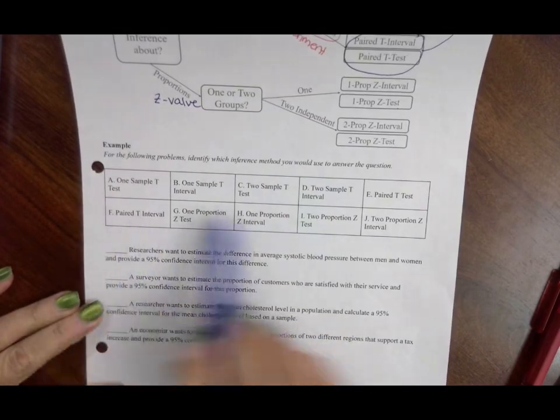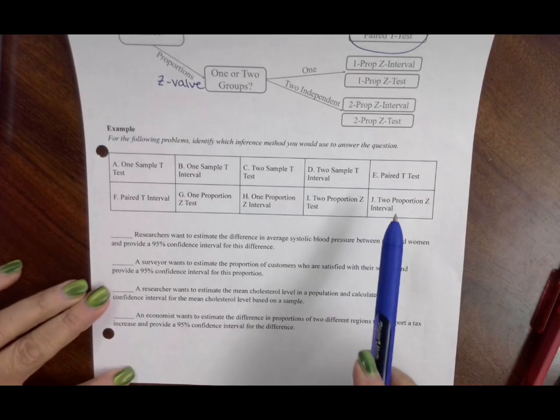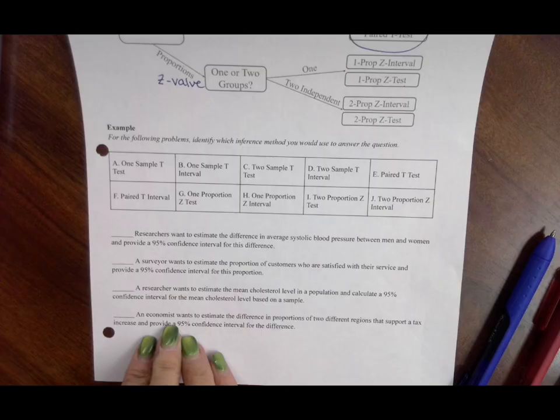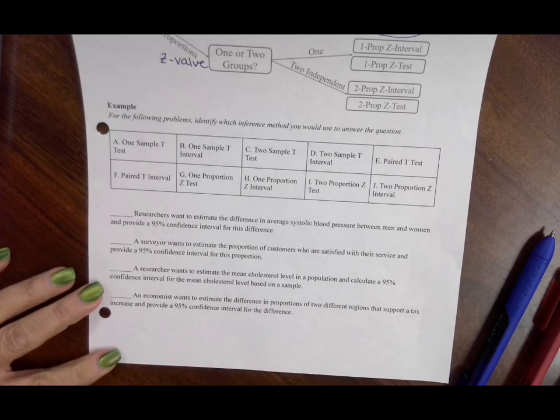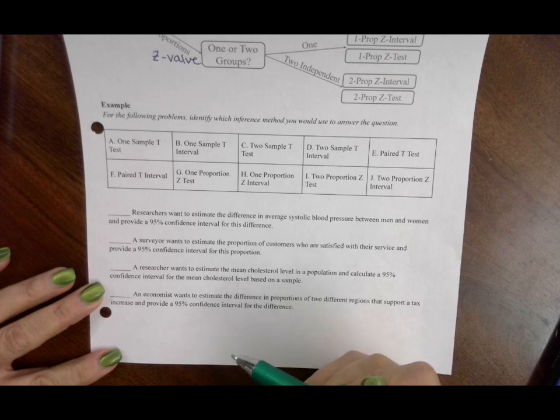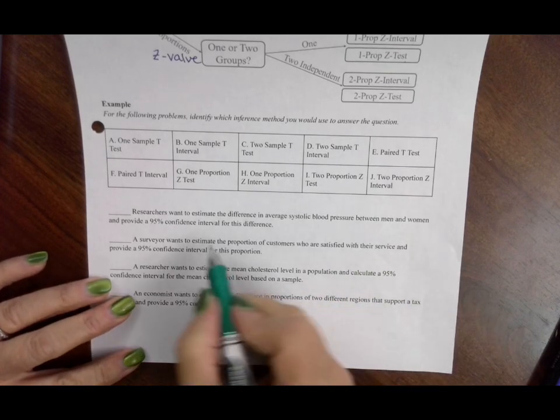Okay, so let's practice here. These are all of the different tests that we've talked about, so proportions and means, and we're going to figure out what is what, like which one do you use. So we're going to decode this a little bit, and I'm going to do a couple of these to decode them, and then I want you to try this.